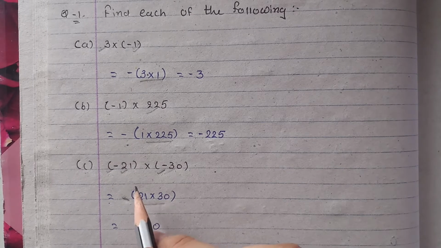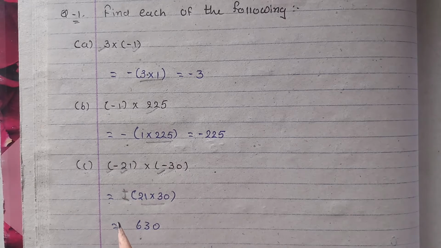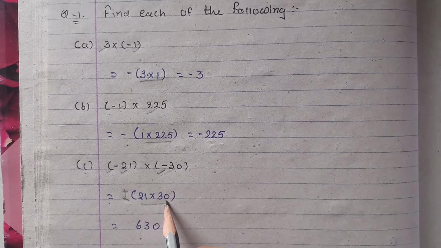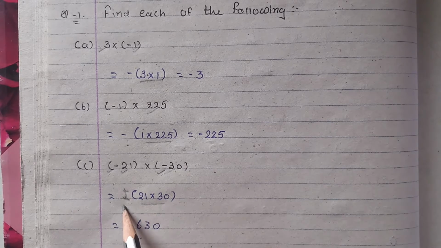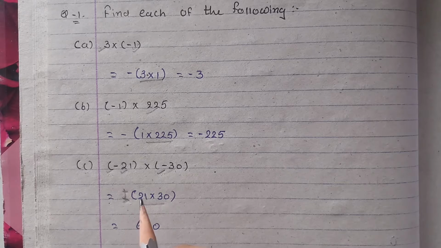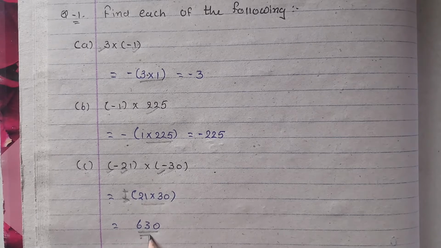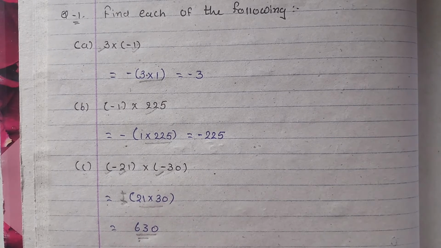Now, as we know, if you put the positive sign it is fine, and if you don't put it, it doesn't make much difference. Clear? So we have 21 multiply 30 with a positive sign. This sign is not compulsory to put. Okay, so 21 multiply 30 will give you 630. Clear?